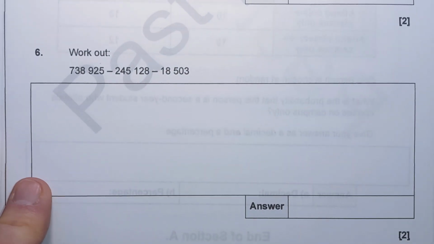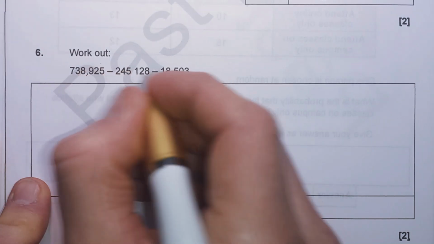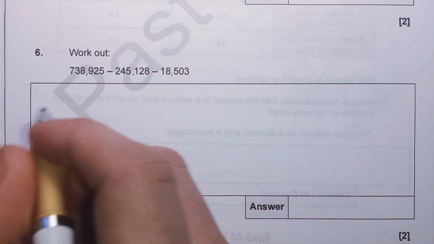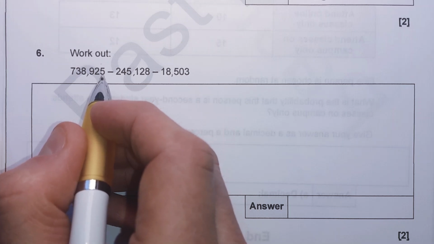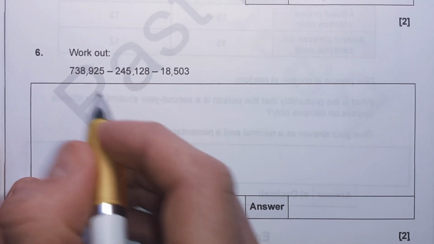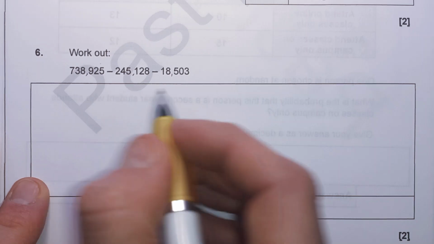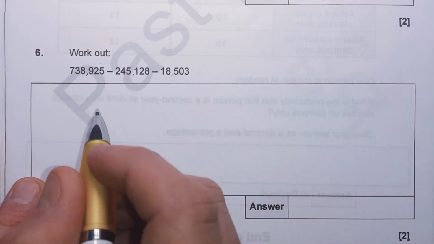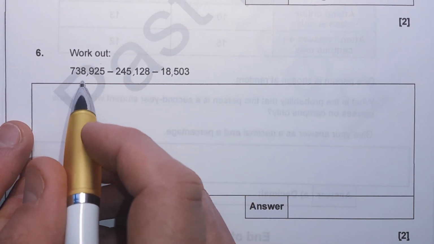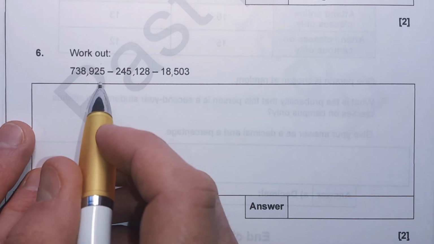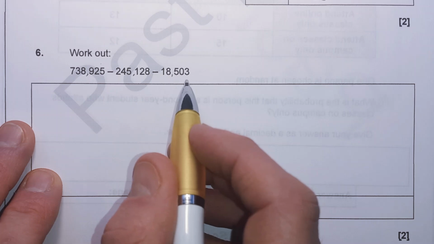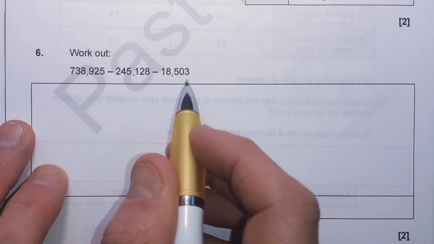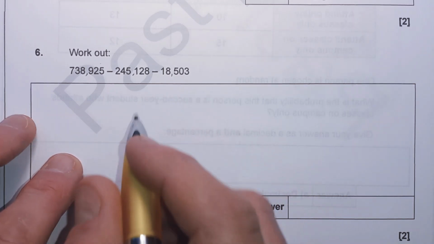Okay, question 6. Work out, and I'm going to put my commas in here to make it easier to read these numbers. And remember, to put the commas in, you start from the end with the units and you count in 1, 2, 3 for a first comma. 1, 2, 3, comma here, and 1, 2, 3, comma there. So we've got work out 738,925 minus 245,128 minus 18,503.